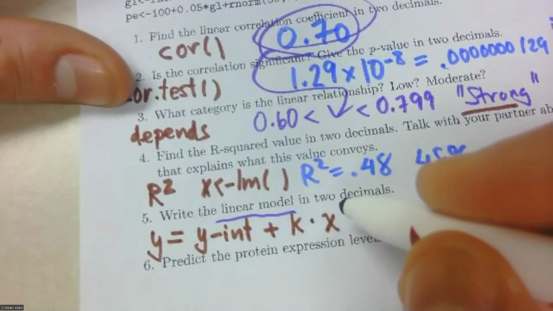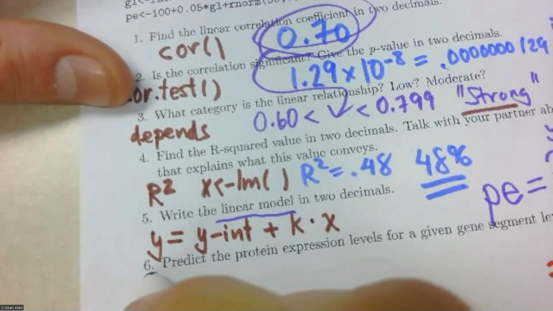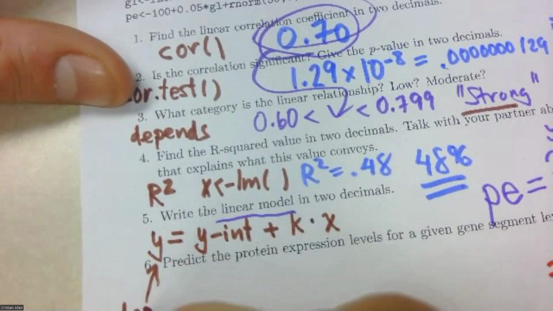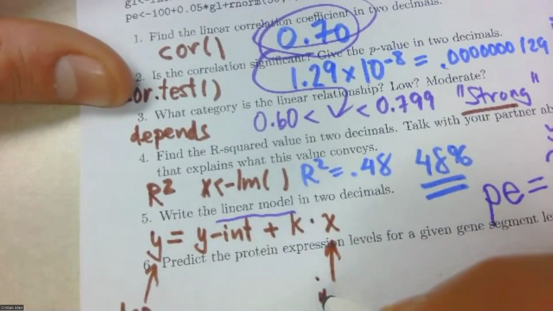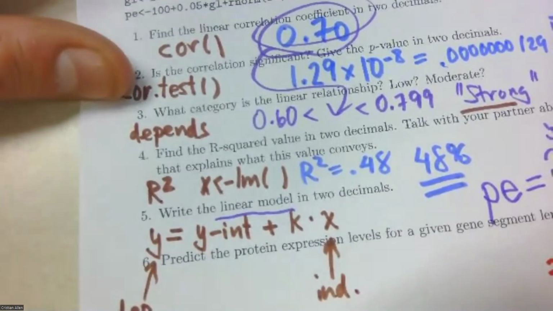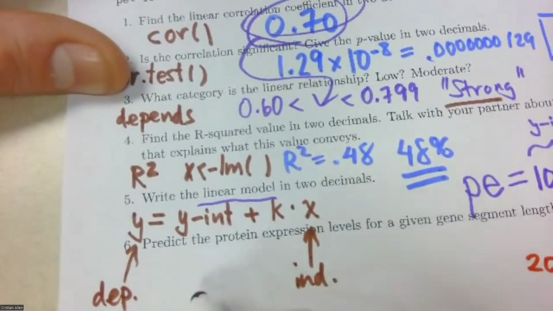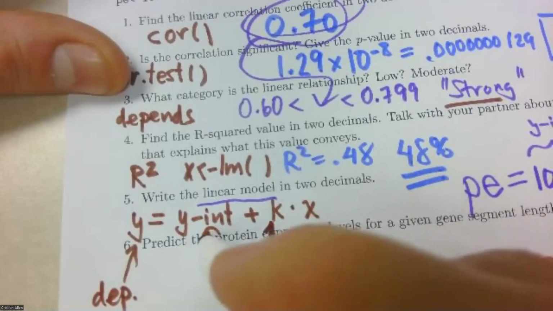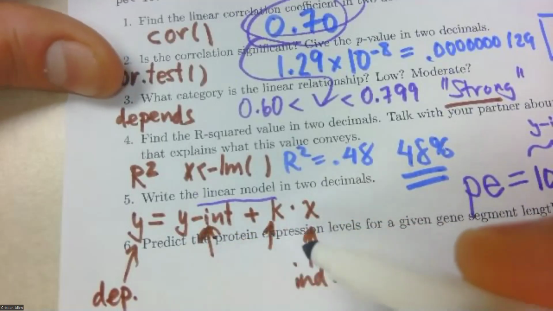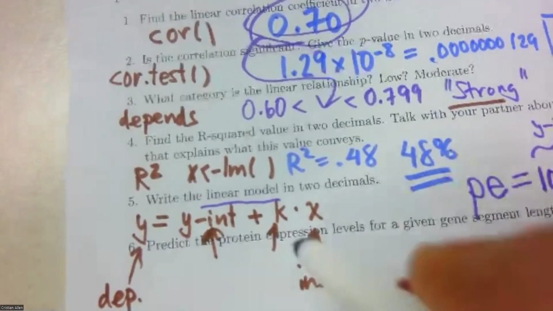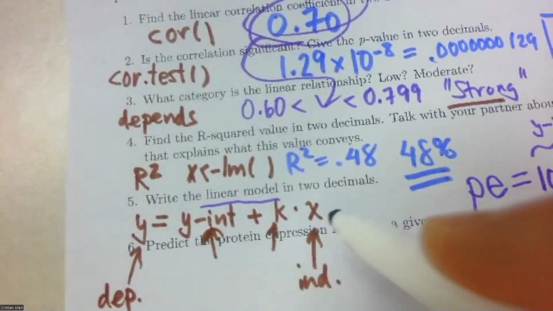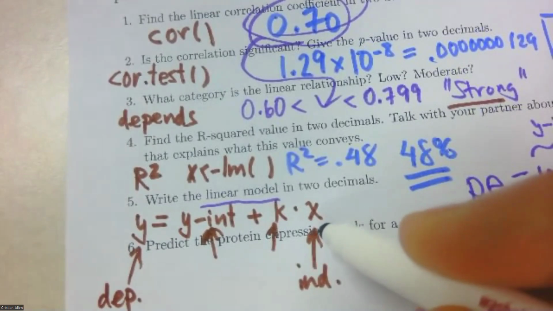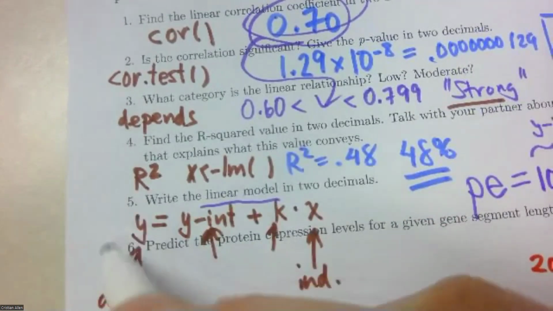Or sorry, I got this backwards, this dependent variable, independent variable, let's say. And then in order to predict after that, you just need to have these coefficients, you round them to whatever you need to round them to, and you plug in specific values of the independent variable to see your prediction.